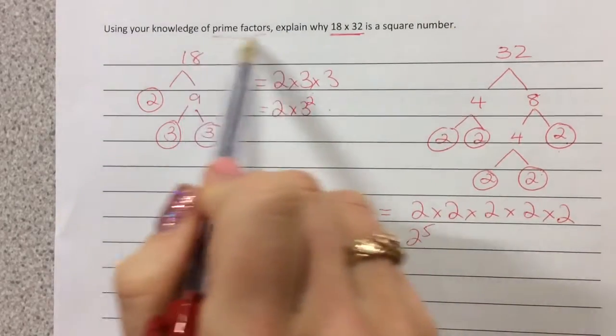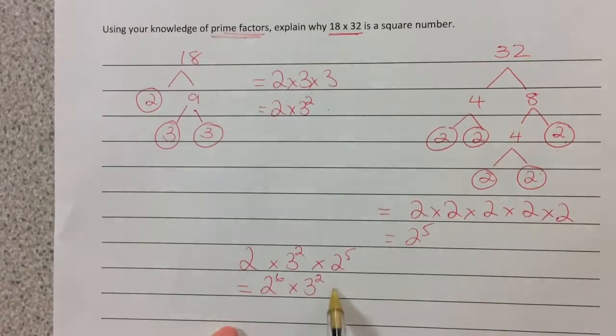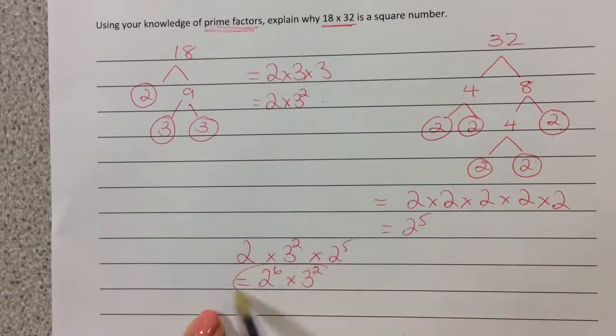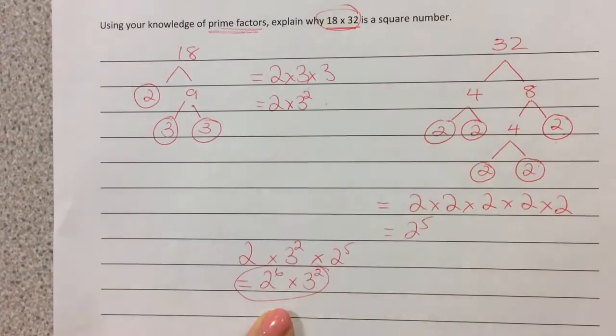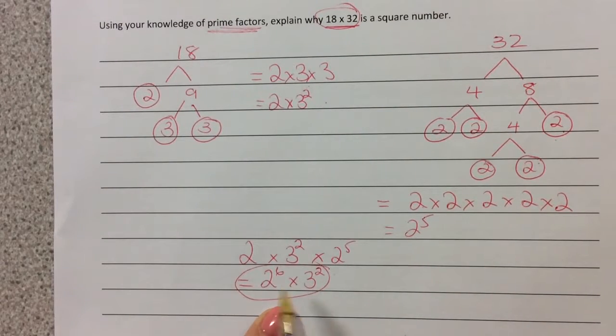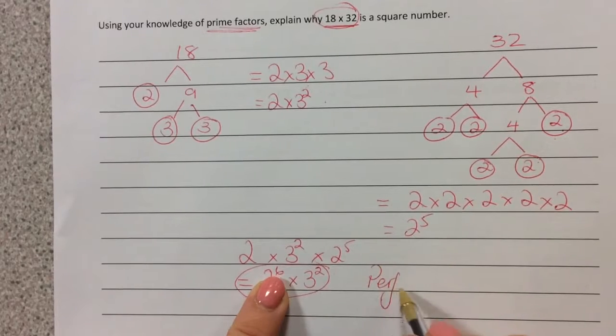And it says to use your knowledge of prime factors. These are the prime factors of this multiplied together. And you'll notice that the powers, the indices of each of them, is an even number. If they're even, that means that it's a perfect square.